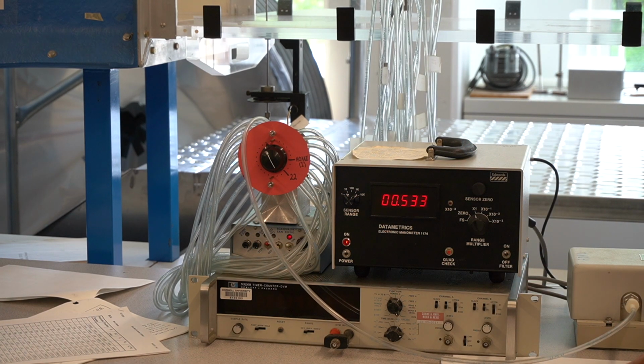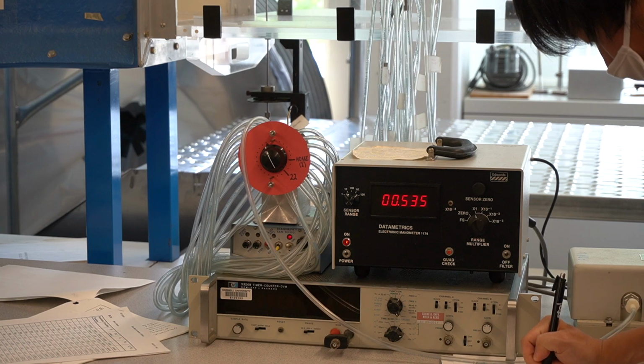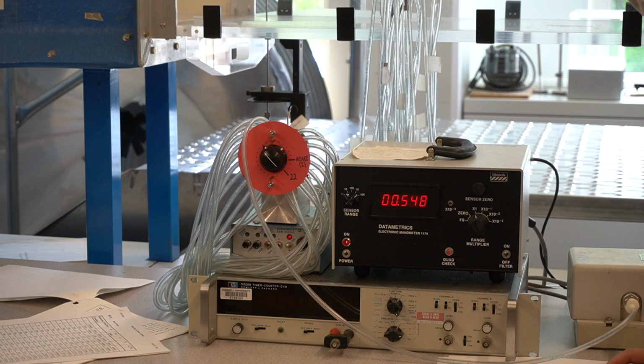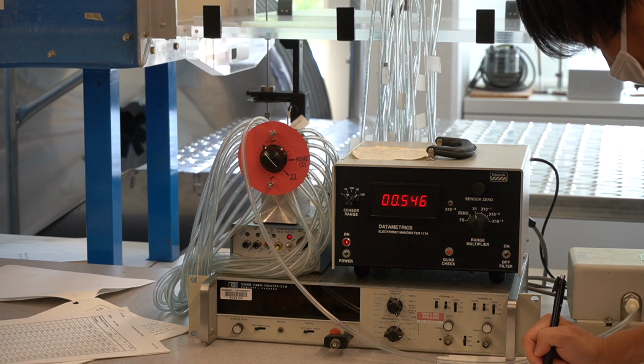For the next one, we have 0.534. Yeah, keep going. 0.550, point number 10. Right, super.